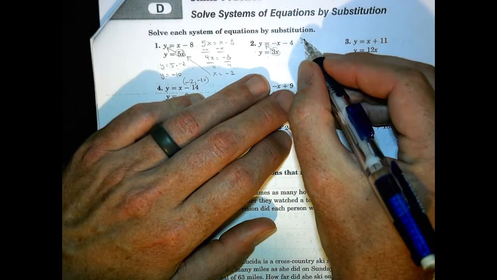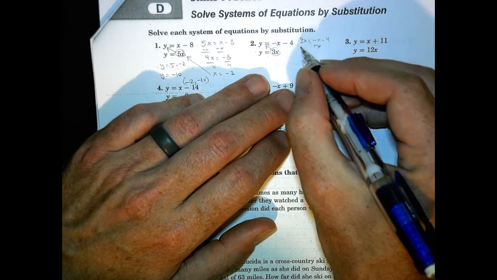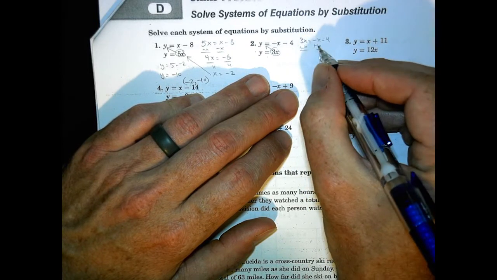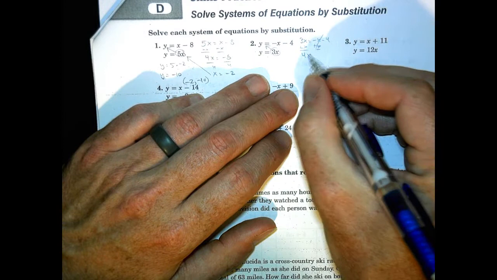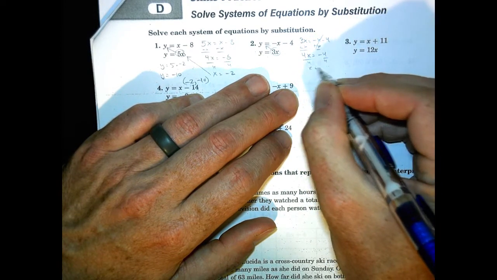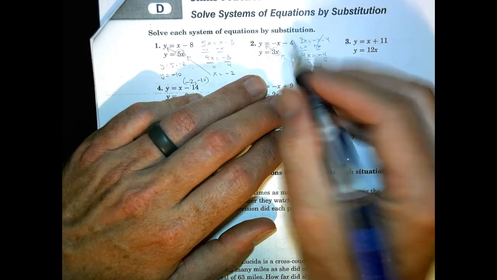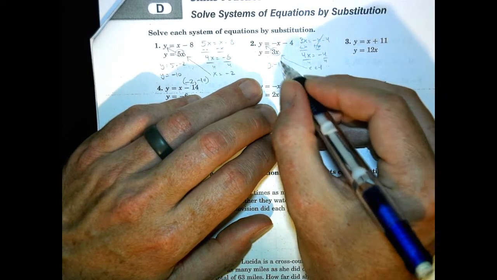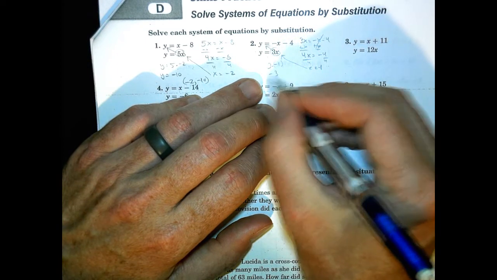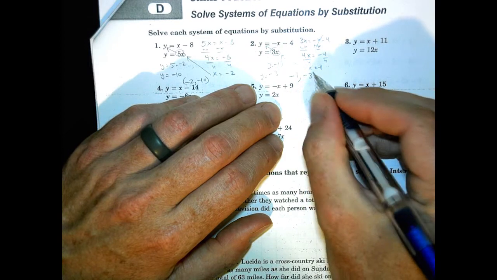So we have 3x equals negative x minus 4. I'm going to add x to both sides. So that goes away. So 4x equals negative 4. Divide both sides by 4. And x equals negative 1. I'm going to plug that value into there, so 3 times negative 1 gives you a negative 3 for y. So we're going to say negative 1 comma negative 3.